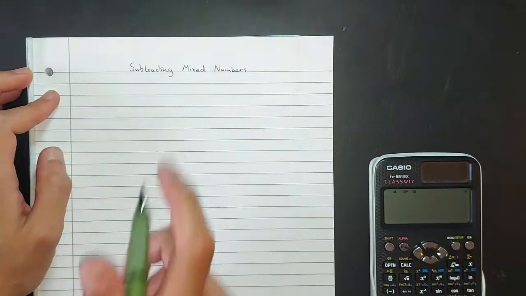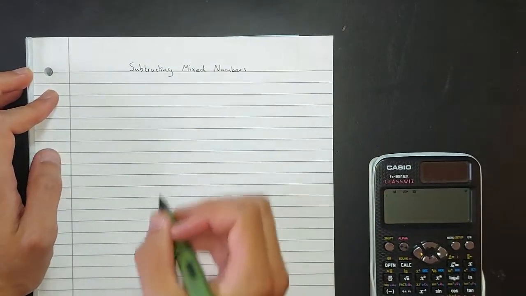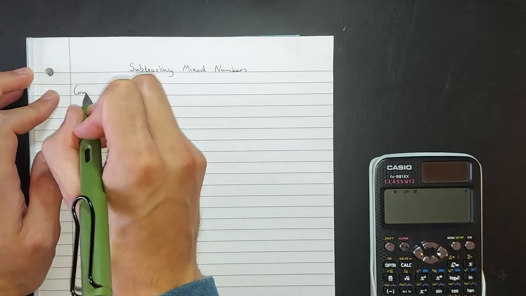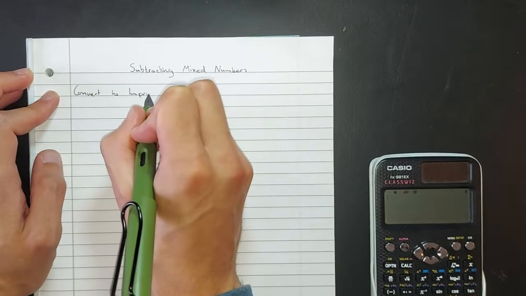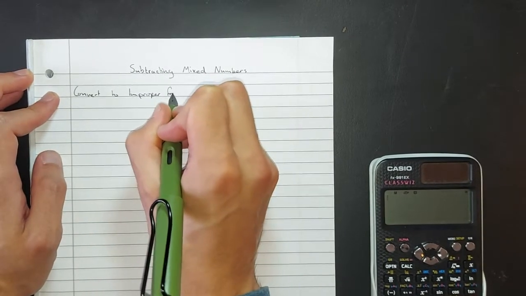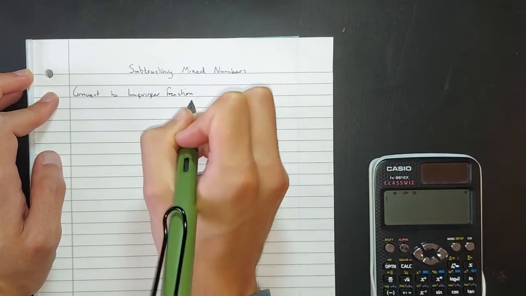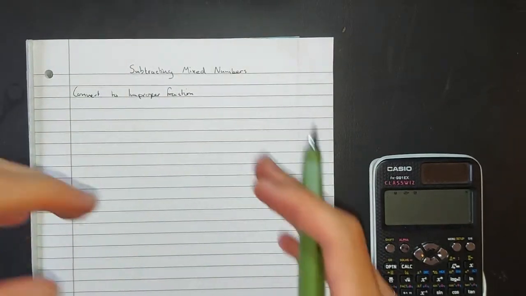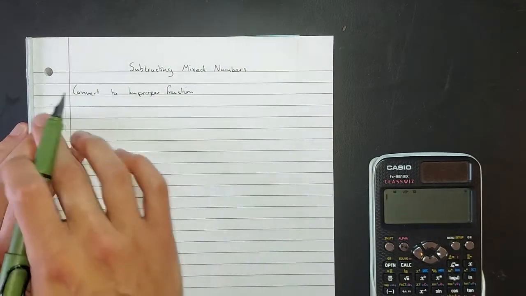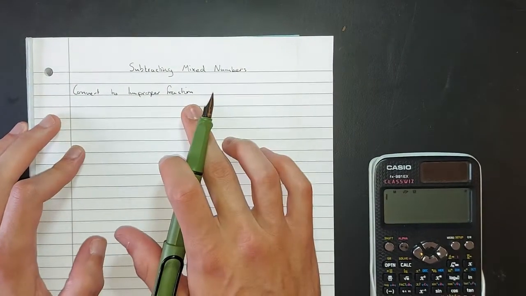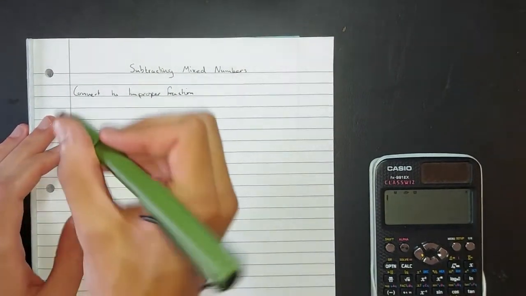The first thing we're going to do is convert whatever mixed number we've got into an improper fraction. This may not always be the quickest thing to do, and I'll show you an example when it's not, but this will always be a consistent approach so you can get stuck into every question and know that you're heading towards the right answer. So the first thing you're going to do is convert it into an improper fraction. Then you're just going to subtract your fractions.